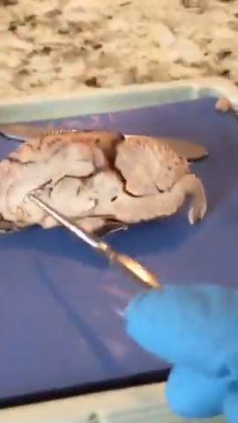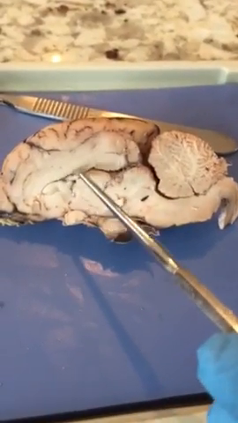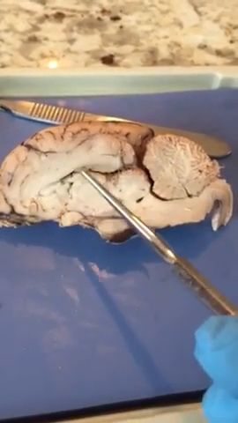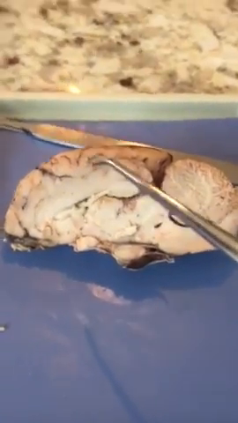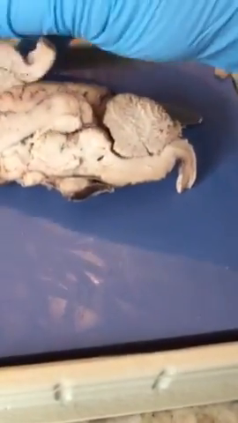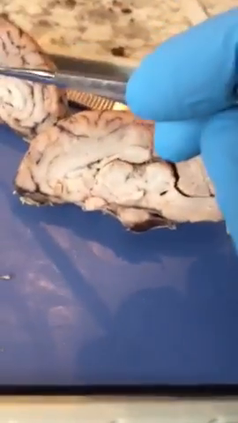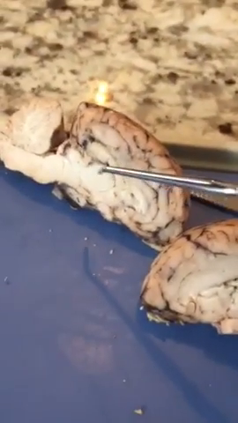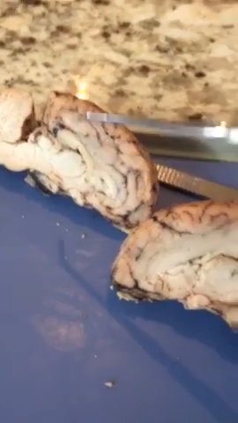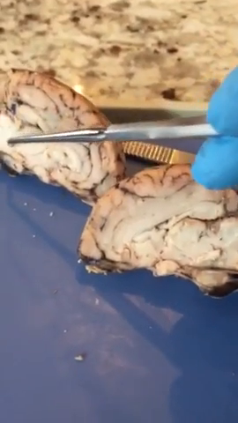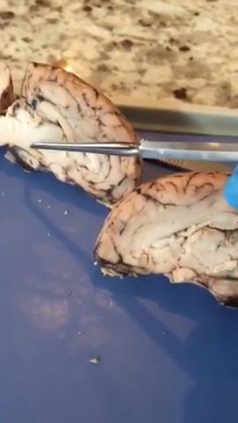The mid-sagittal section, the corpus callosum is located right in here. The thalamus, this one's better. The thalamus is this round area of tissue right here. The hypothalamus is right down below it in this area.